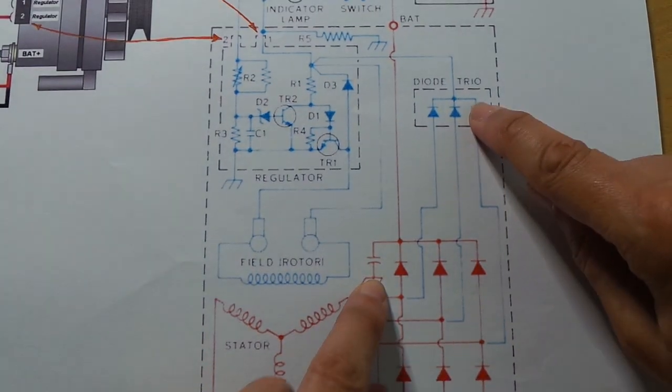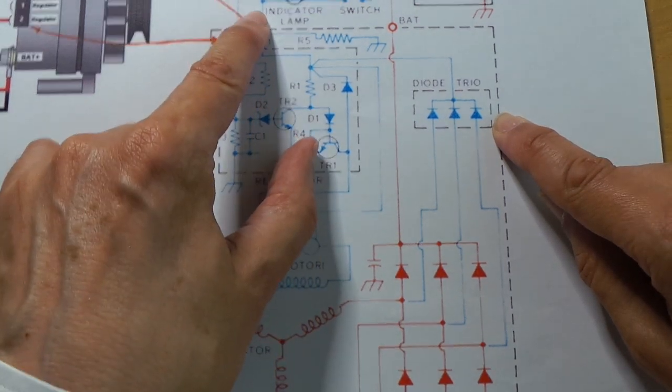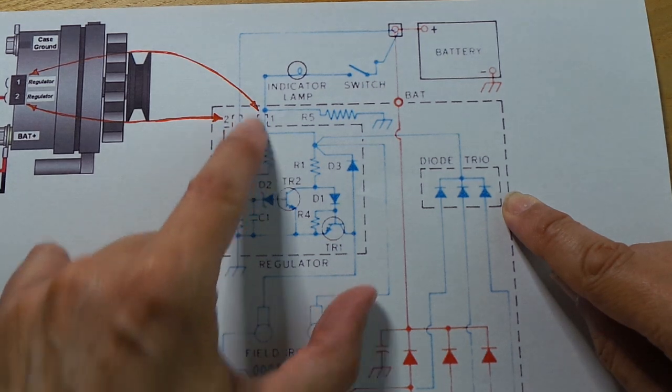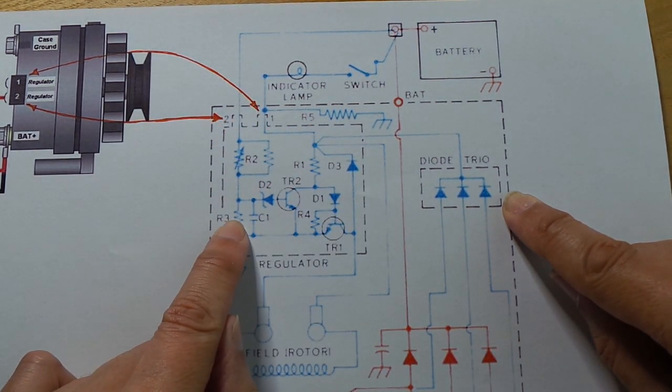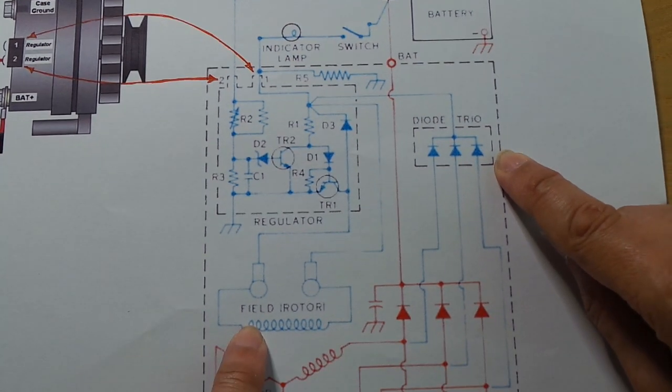We then have another 3 diodes which take the output to this indicator lamp, which is the output we connect to, and that also feeds back into the regulator here. And the function of the regulator, what that effectively does is it varies the current which is allowed to go through the rotor winding, and that allows the amount of voltage generated by the 3-phase stator to be regulated.